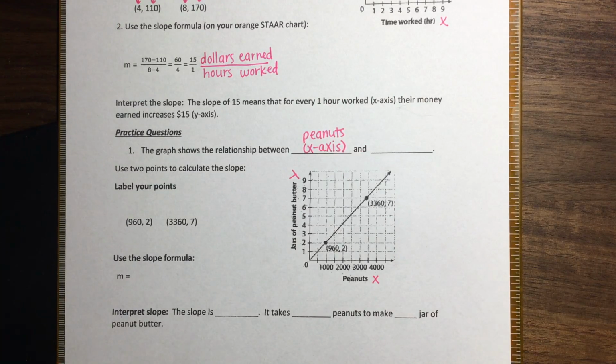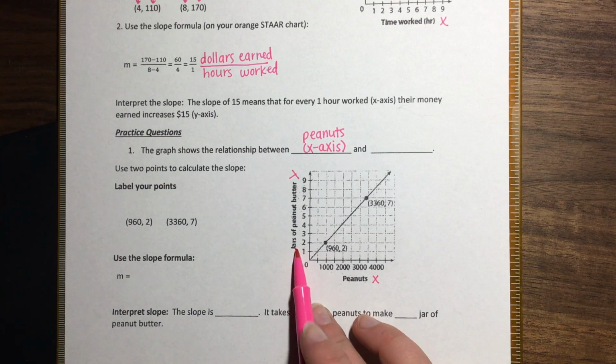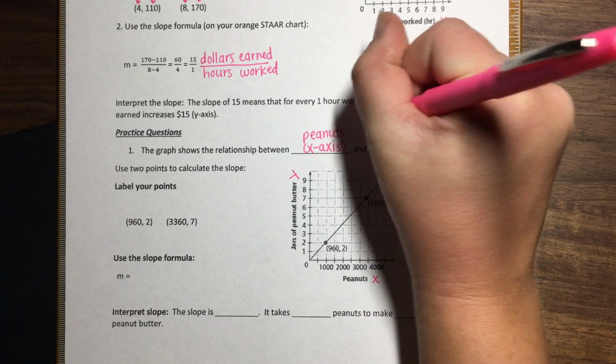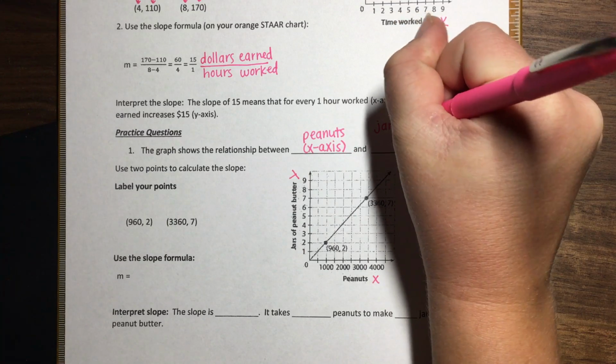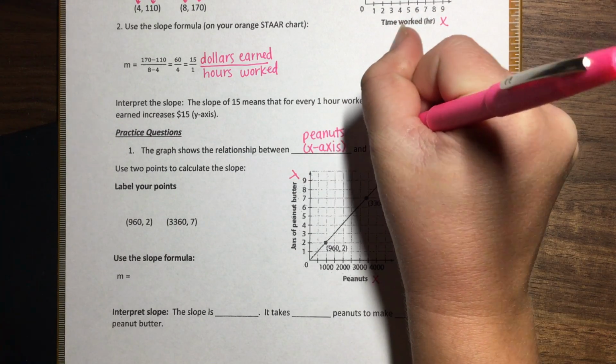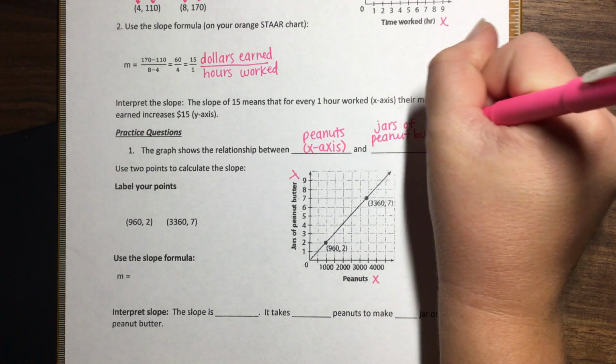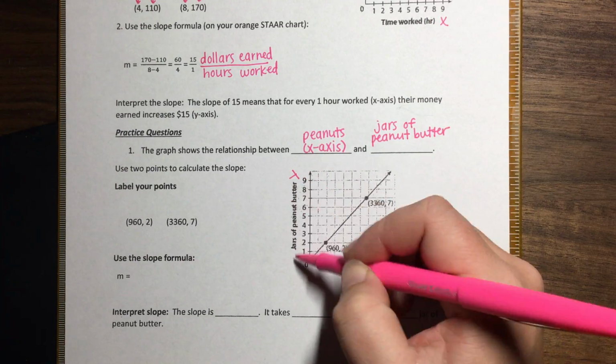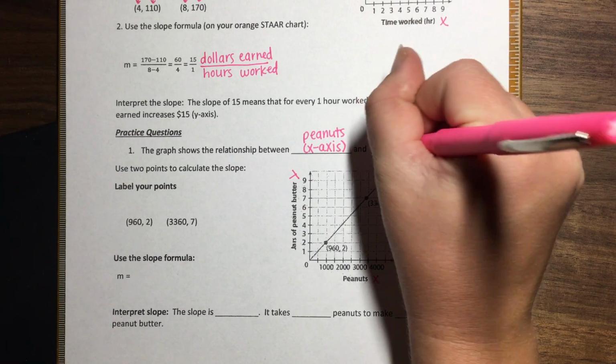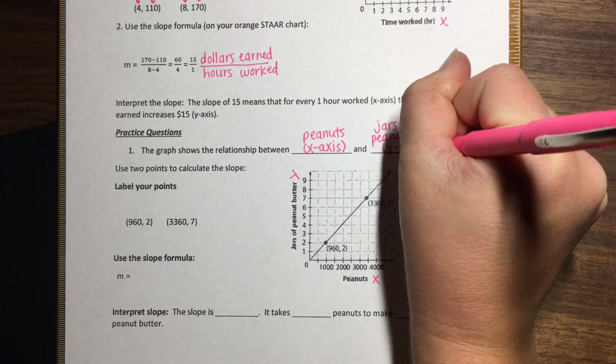Peanuts is what it gives me. The relationship between peanuts and jars of peanut butter, that's what my y gives me here, so that's going to be my y-axis.